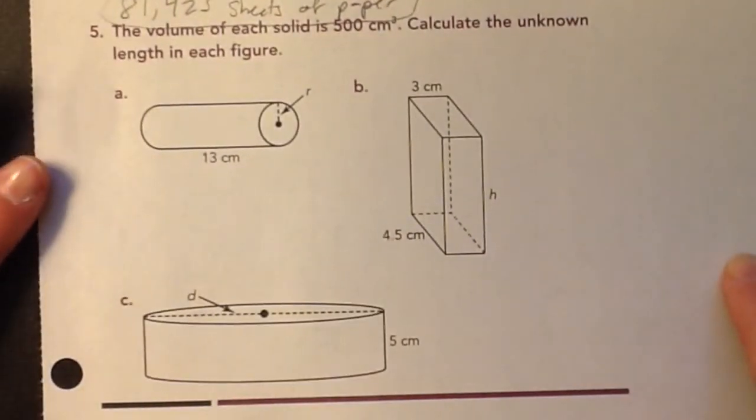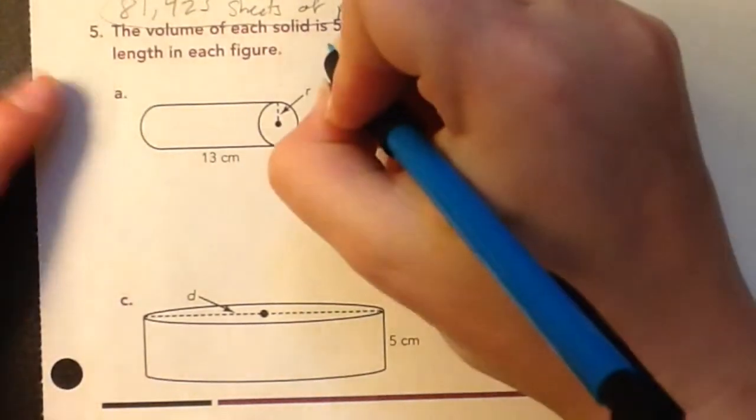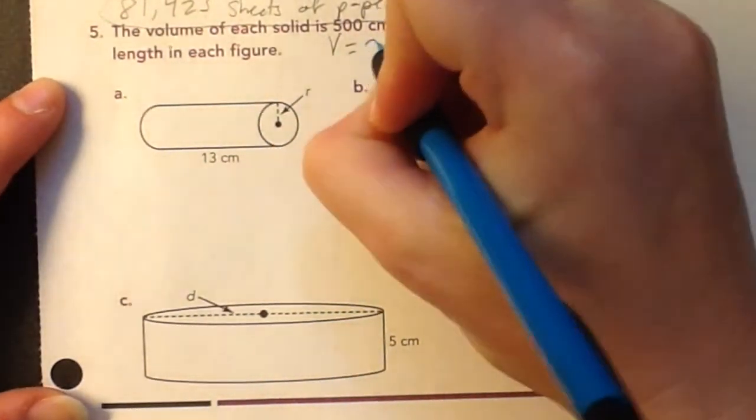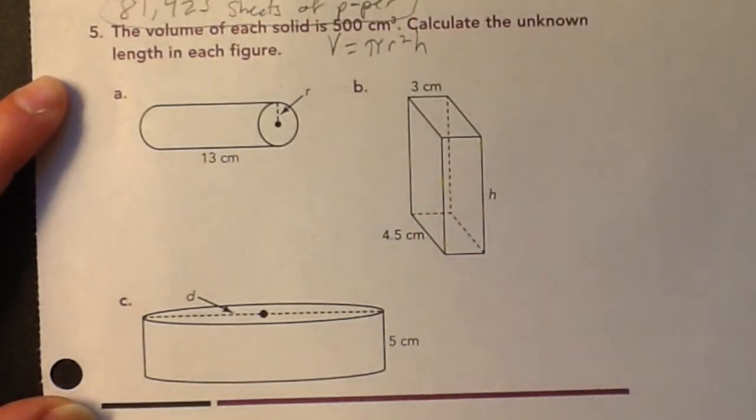All right. On number 5, they just look like simple volume problems, but you'll notice that they have something missing in each of them. So they're just kind of trying to see if you really understand the formula well enough to work with unknowns. So we're still going to put anything we know into the formula. So our formula still is volume is the area of the circle, so pi radius squared times the height. So we're just going to put what we know into it, and then we'll leave it there.